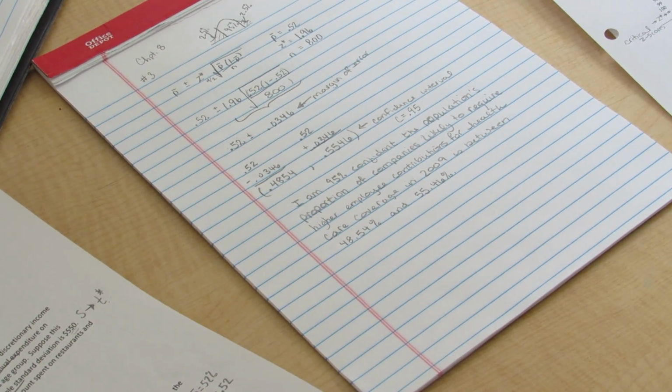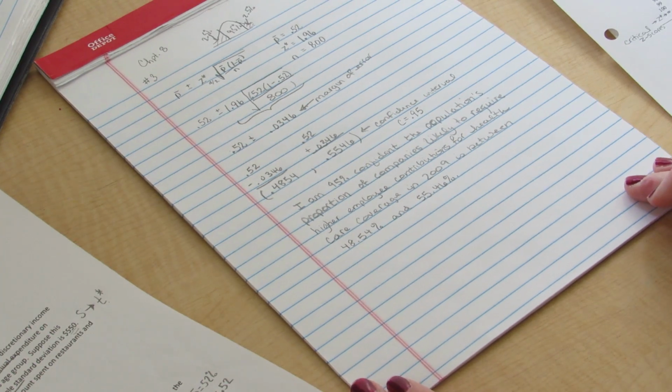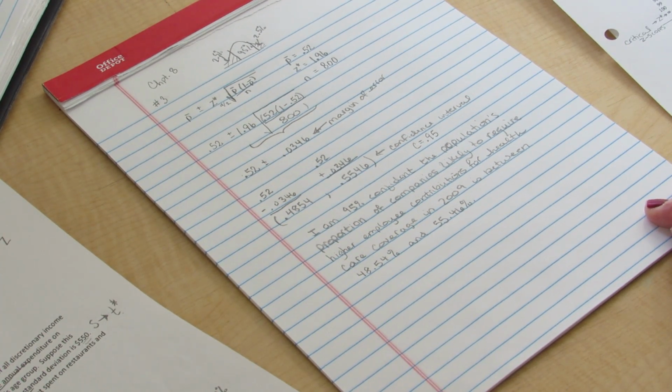So I am 95% confident the population's proportion of companies likely to require higher employee contributions for healthcare coverage in 2009 is between 48.54% and 55.46%. And that's how we do a confidence interval using our proportions.